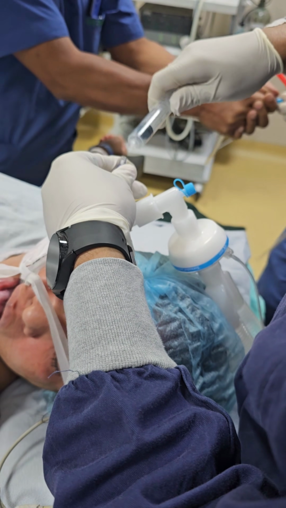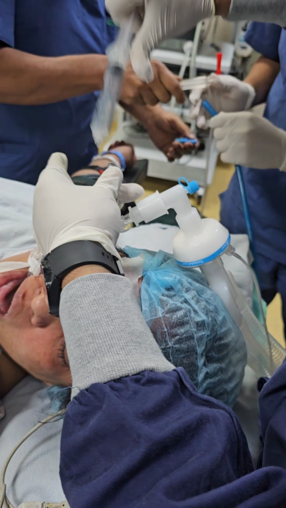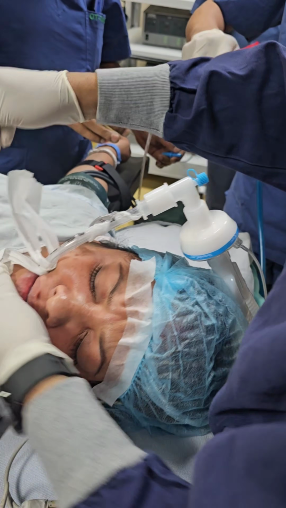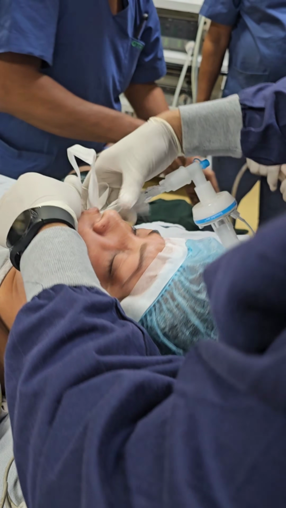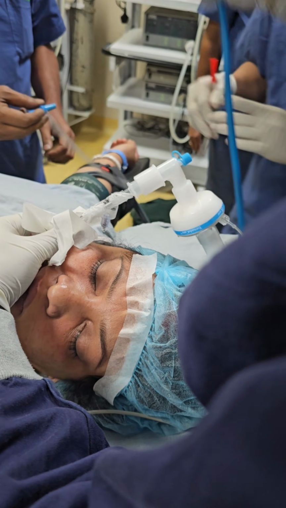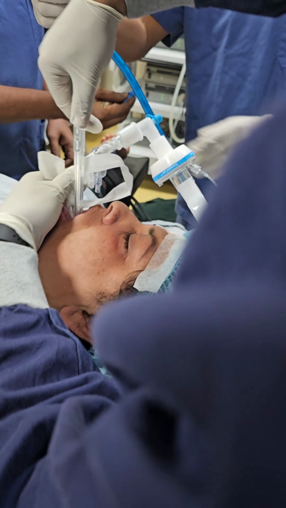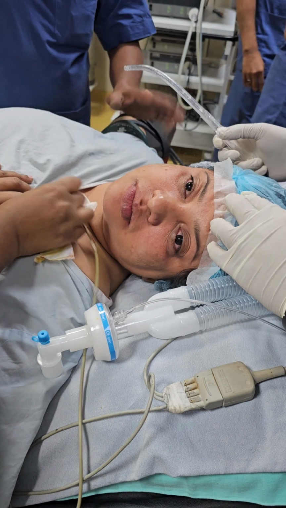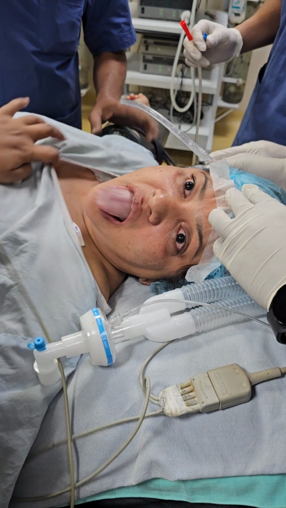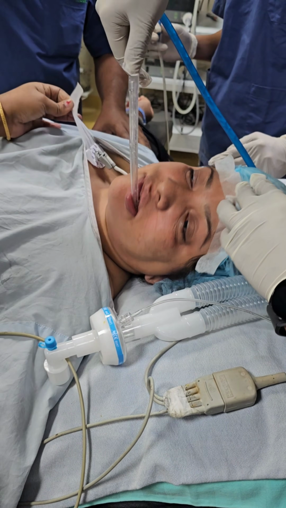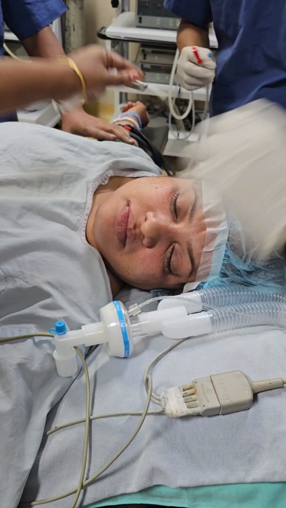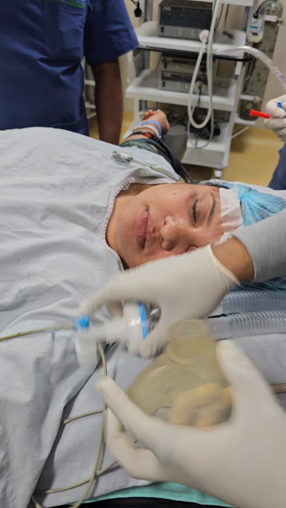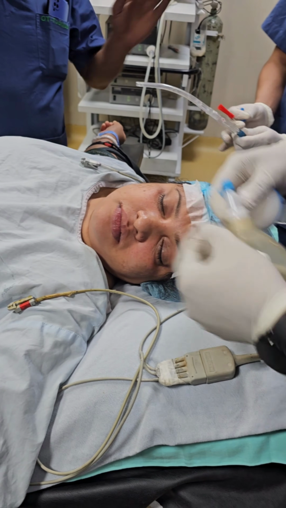Yes, we pulled out all the air from the pilot tube. And there is some orofacial suction also. The patient is quite alert right now, and she is showing her tongue. And we are perfectly okay. We think we are very close to our objective. And thank you everyone.